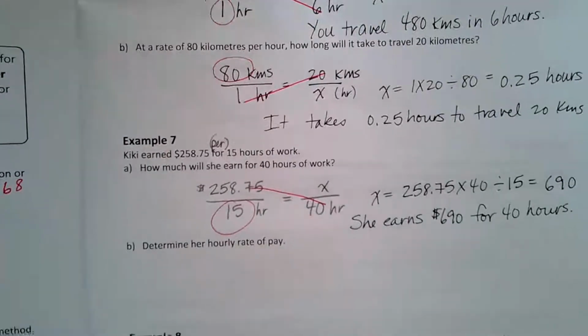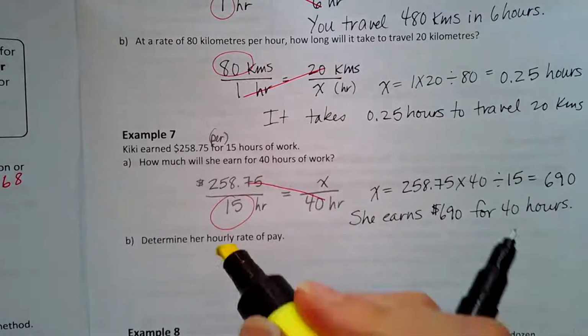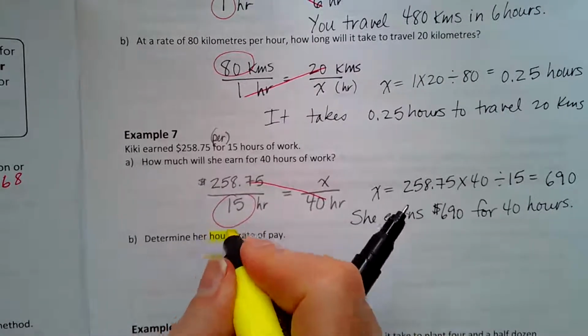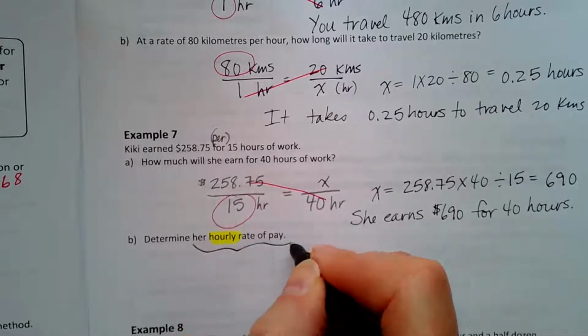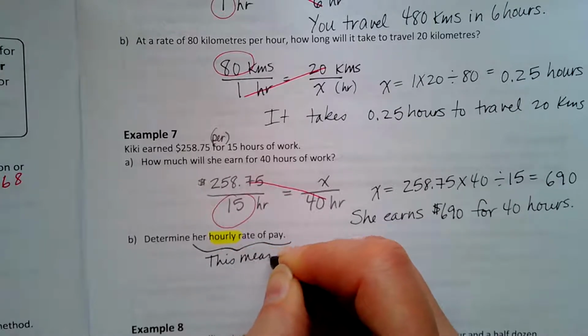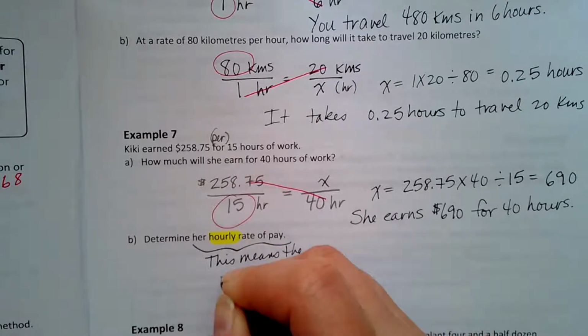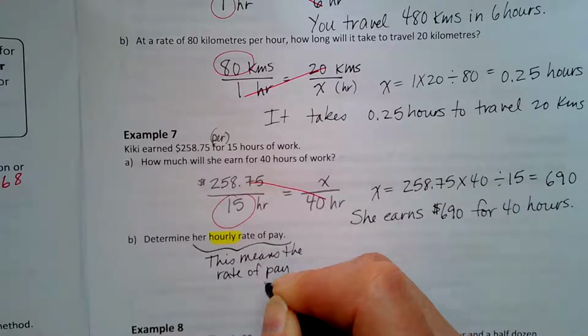All right, determine her hourly rate of pay. Well, that's a little tricky, right? Those words are tricky. Hourly, what does hourly mean? Well, the rate of pay for 1 hour, right?